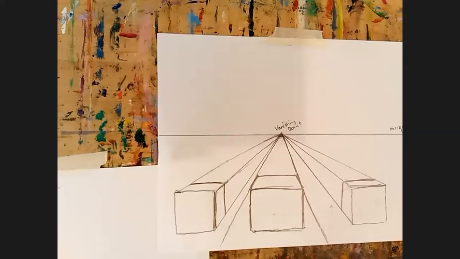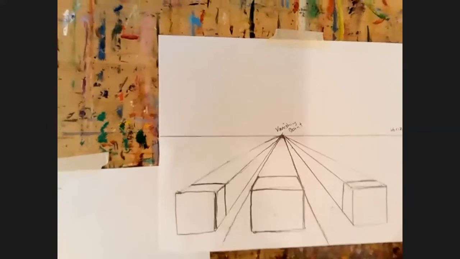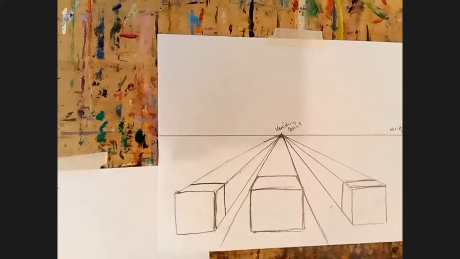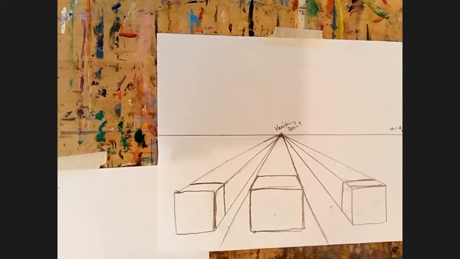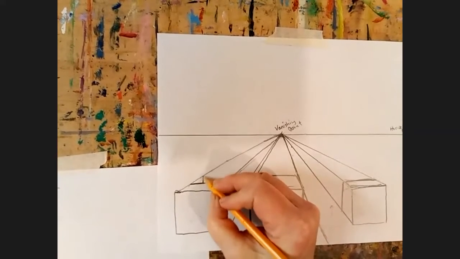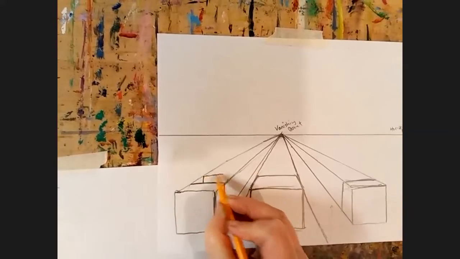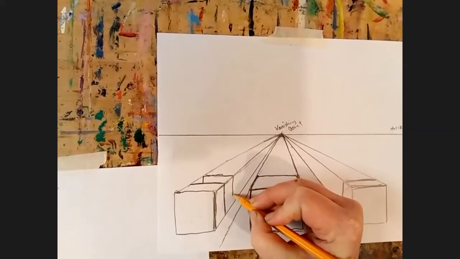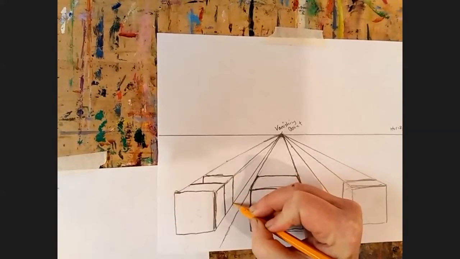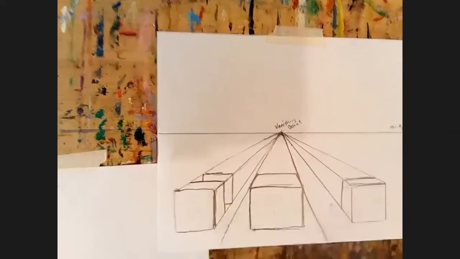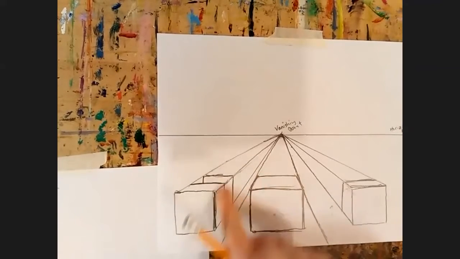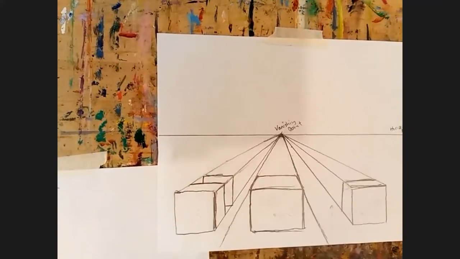The second thing we're going to do is add more cubes using horizontal and vertical lines. So I can do this: vertical, horizontal, vertical, horizontal. See that? Because my angled lines have been defined for me by this vanishing point. I'm going to the vanishing point.